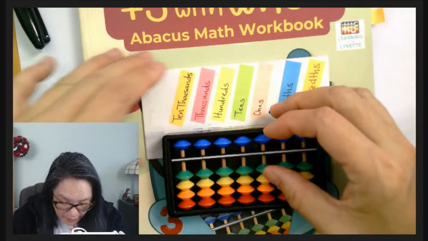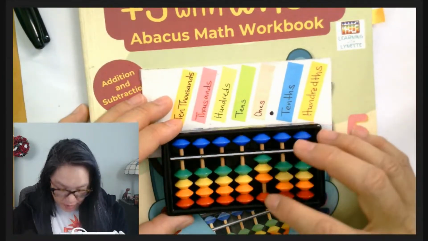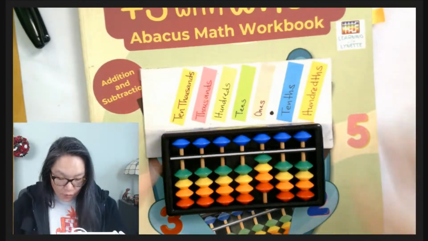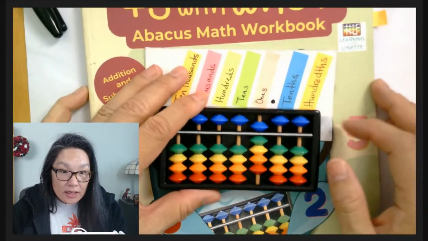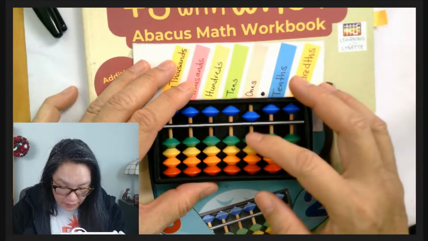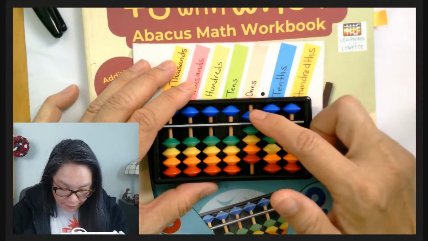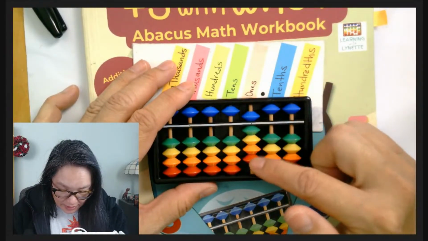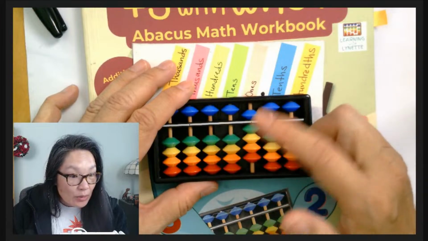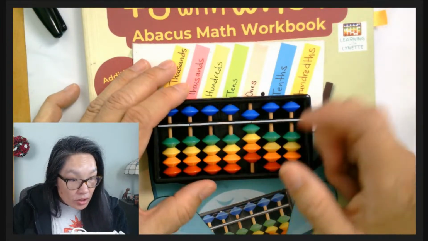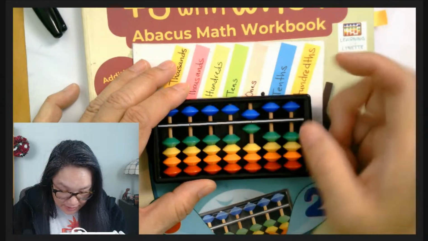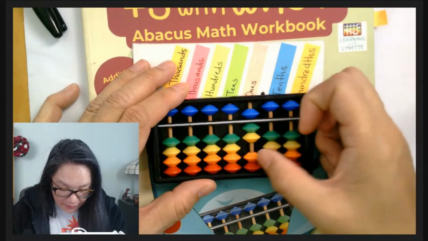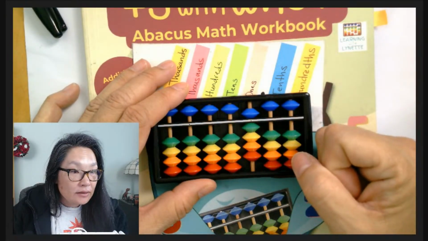So when we count, we have 1, 2, 3, 4, and after 4, we have 5. So notice the top bead has a value of 5. This is not 5, this is 9. 5, 6, 7, 8, 9. What we just did is we just did some counting on. So I have 5, and then there's a 6. So after 6, we have 7, 8, and then 9.